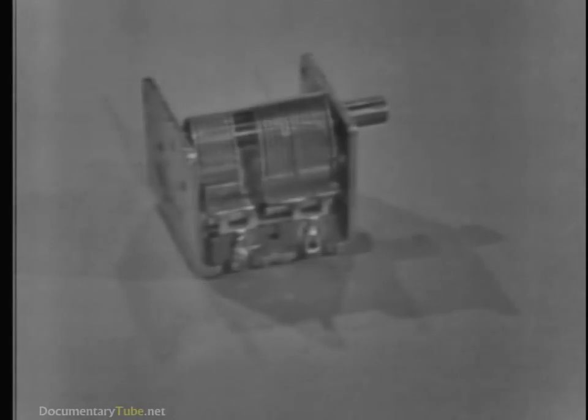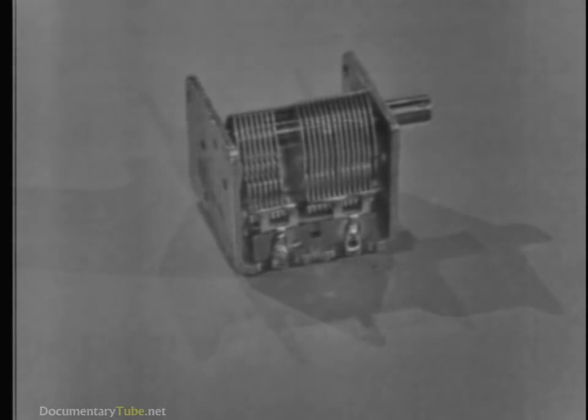The dielectric could be one of several materials, such as oil, paper, mica, and it could even be air.